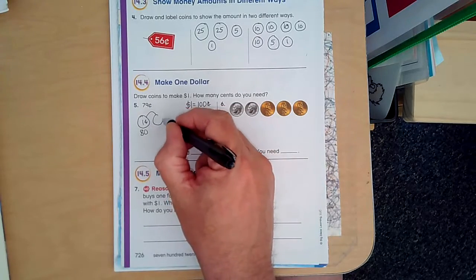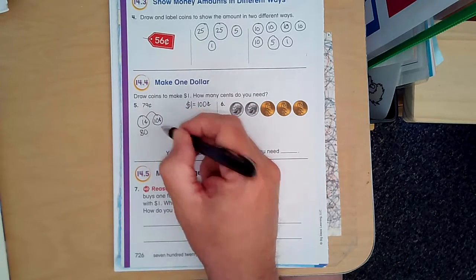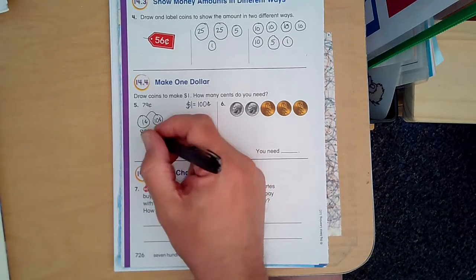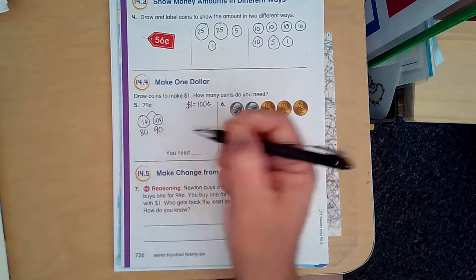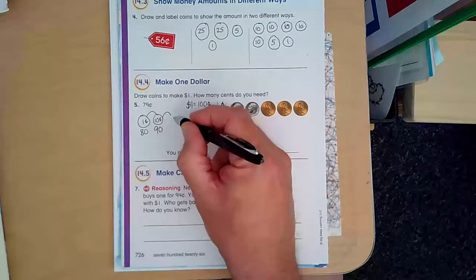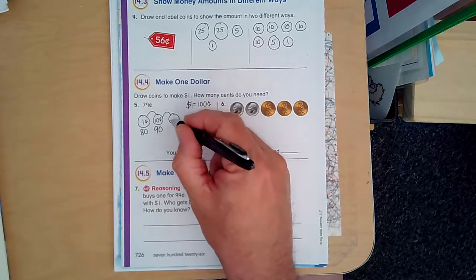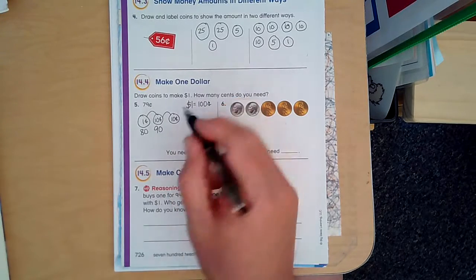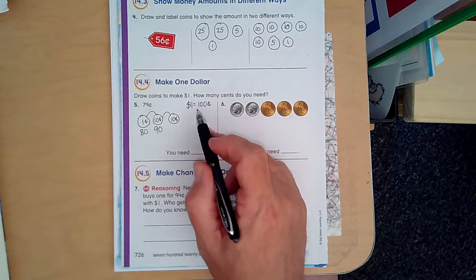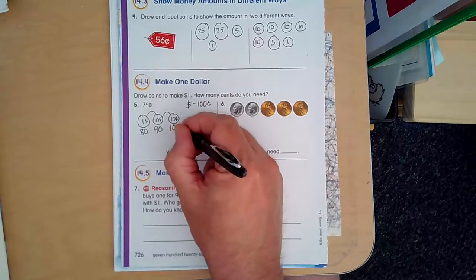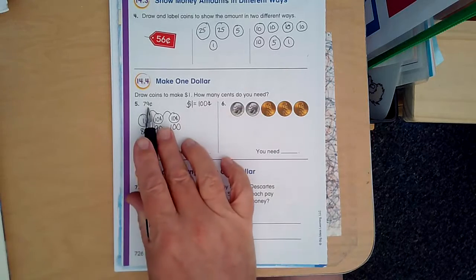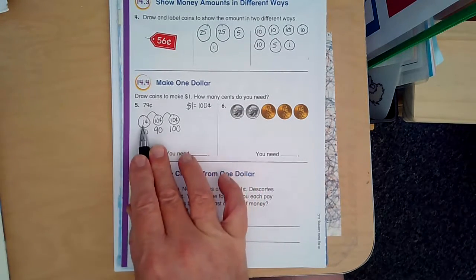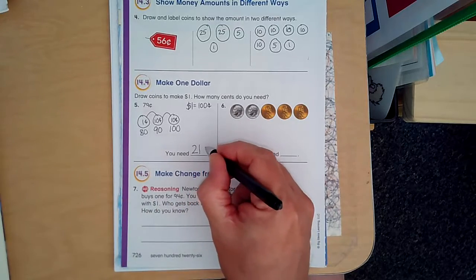Let's add another dime, right? I have 8 tens. I need to get to 10 tens. So I have now 9 tens. And I'll add another dime. I have 9 tens. I need 10 tens, right? 10 tens makes 100. So now I have 100. If I have 79 cents, I needed to add 10, 10, 1. 21 cents.